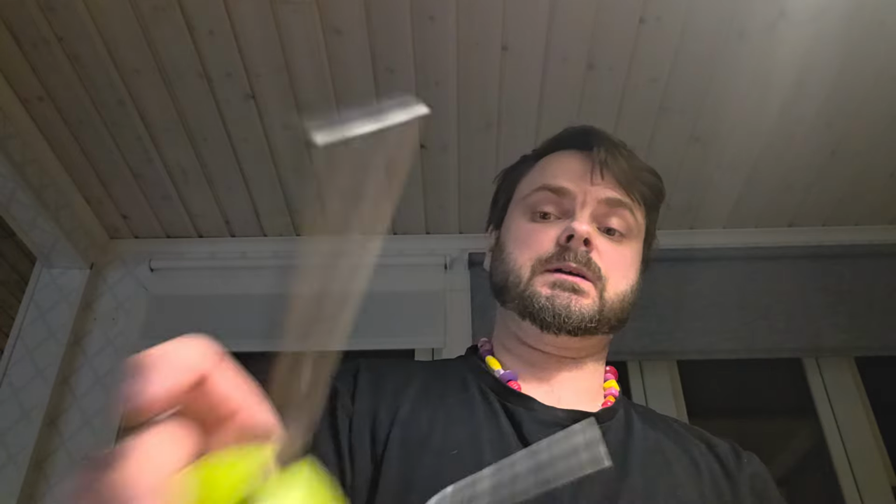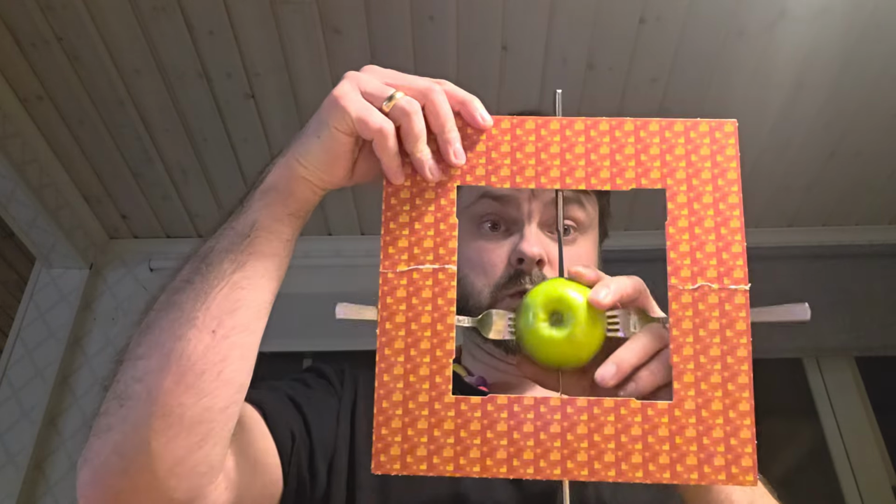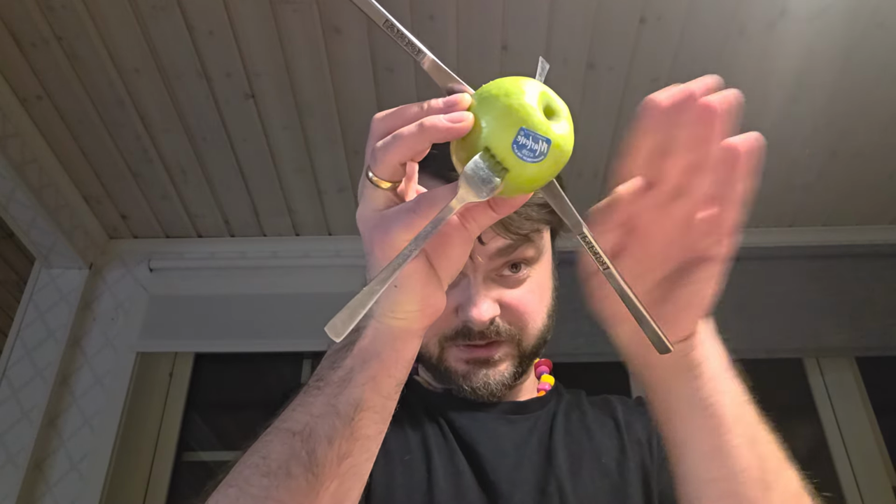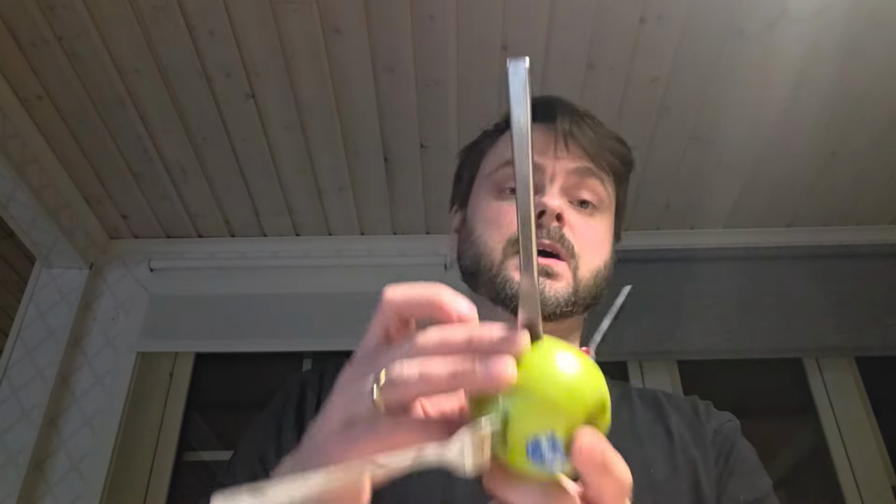So, Listing's law and Listing's plane make the eye always get in the same position, however you move your eye to get yourself into a specific gaze direction.